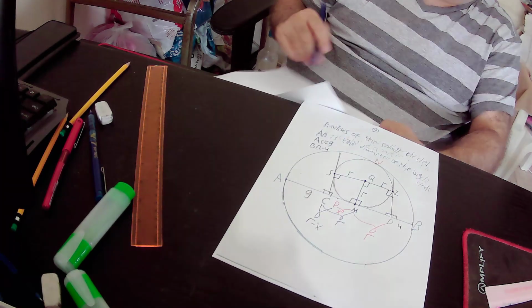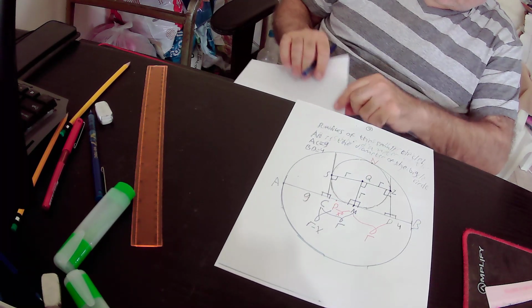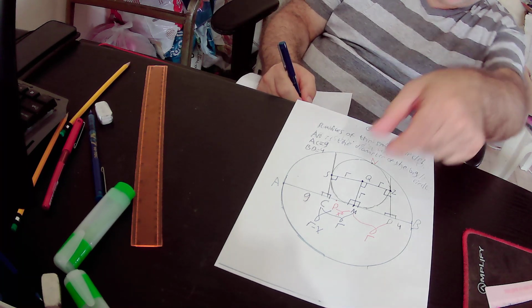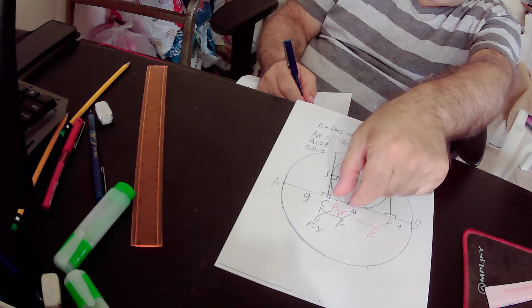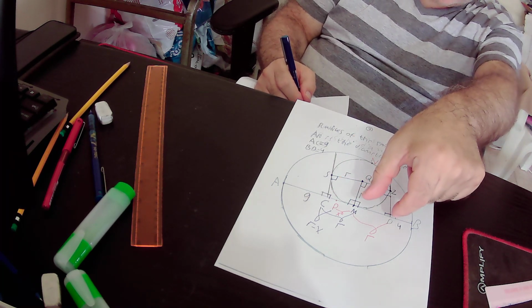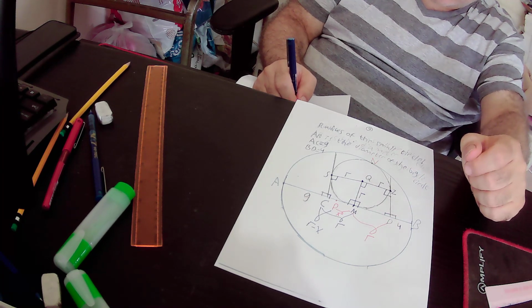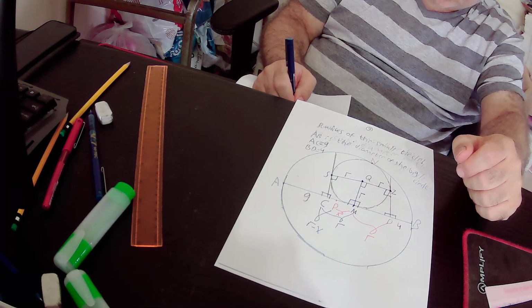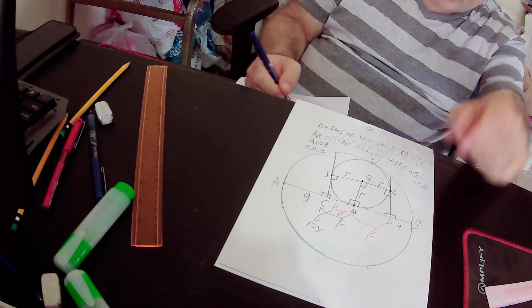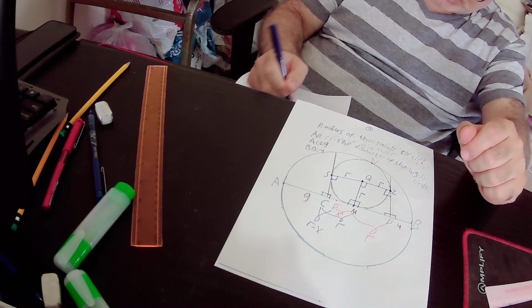Okay, so what is the value of PM? PM equals X according to our definition. MD is the radius of the small circle. We found out that MD is the radius of the small circle. And DB equals 4, it is given in the question.